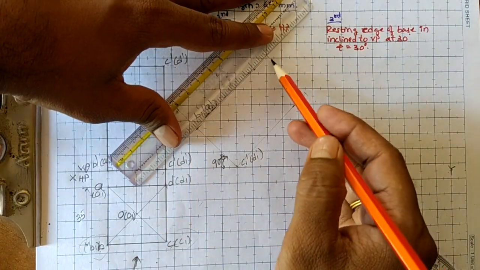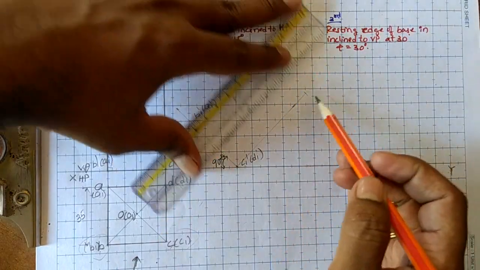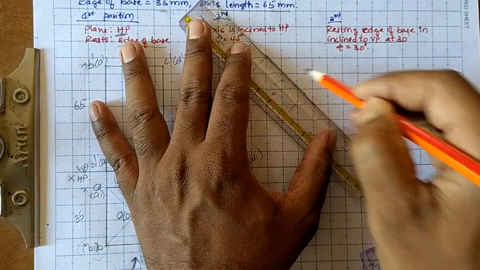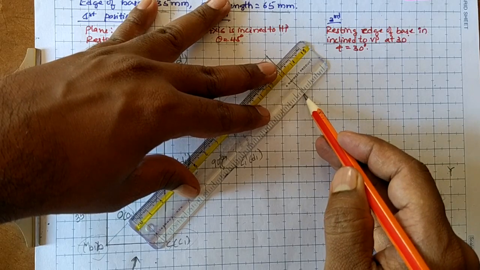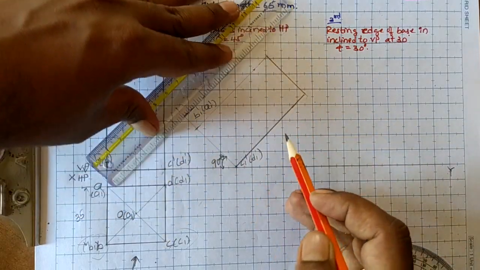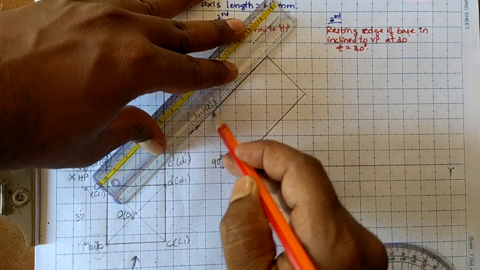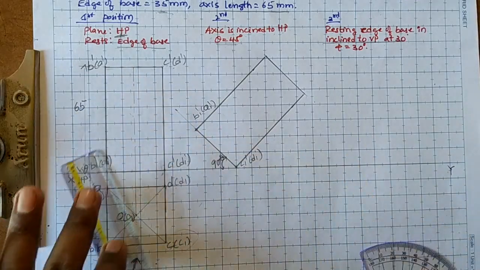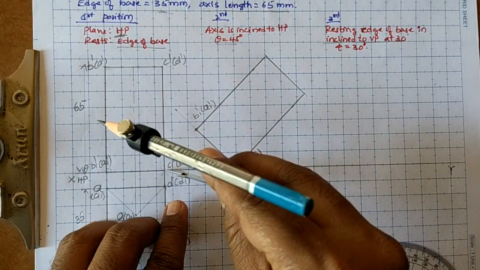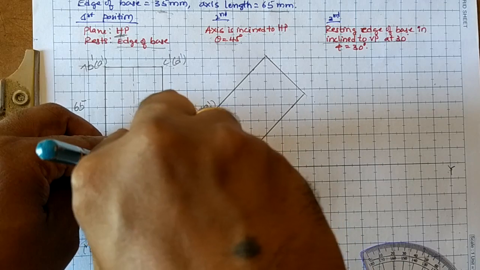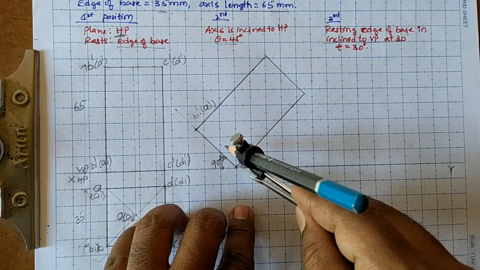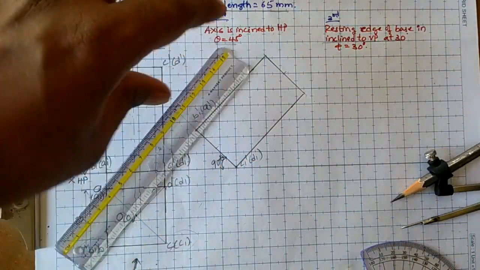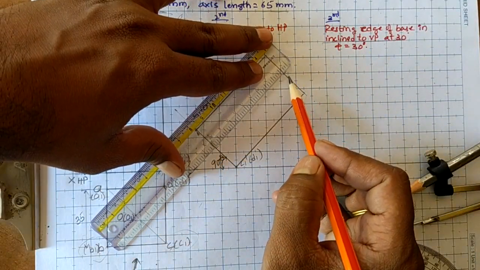Now I will extend this up to the axis. Where is the axis? Draw the thin line, a thin chain type line.